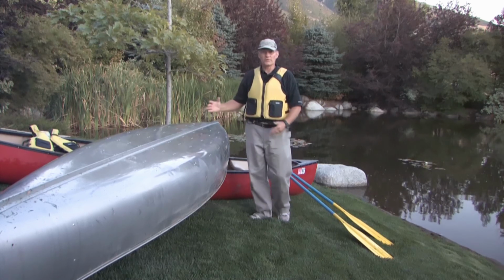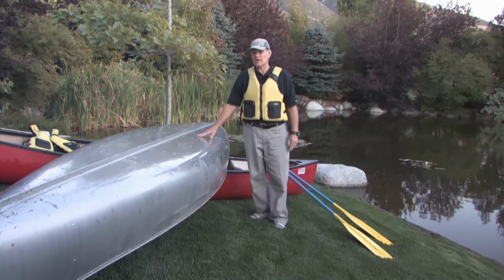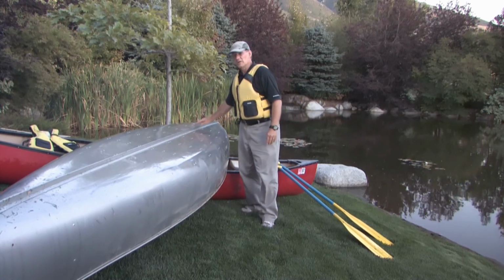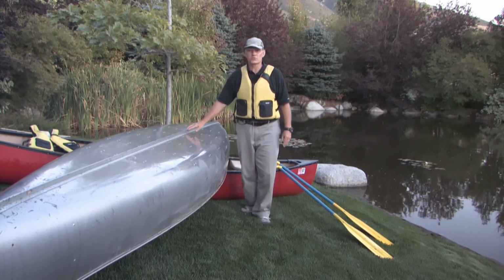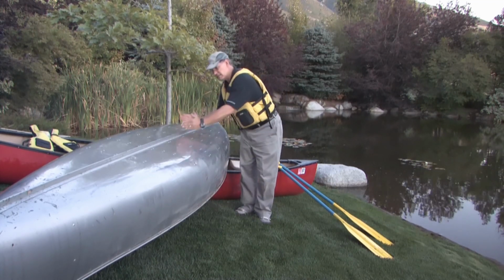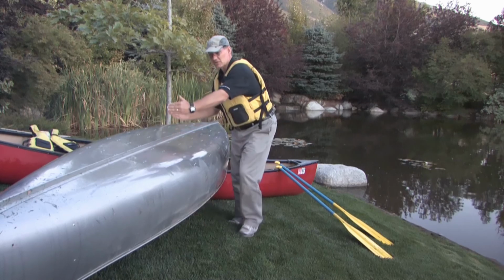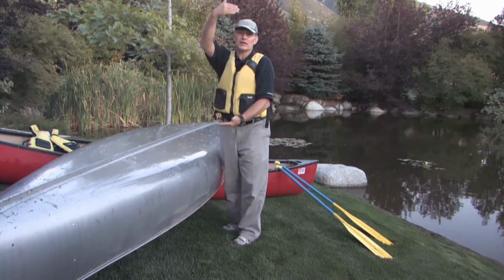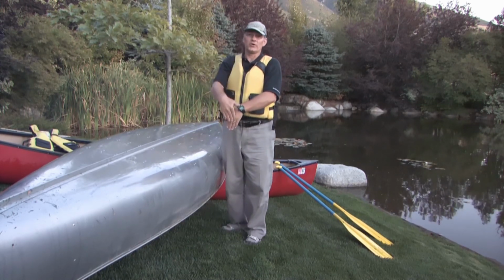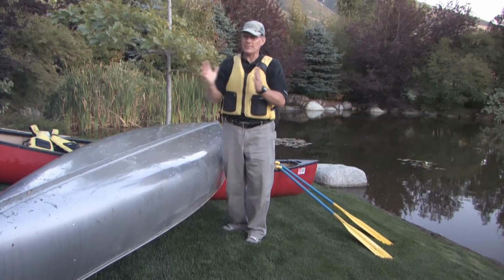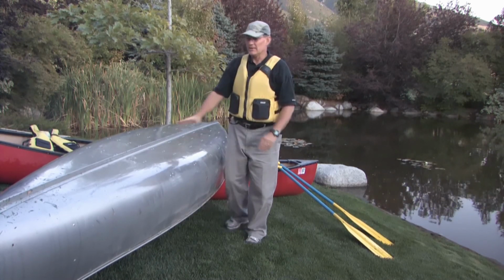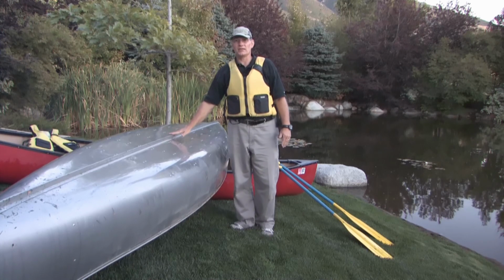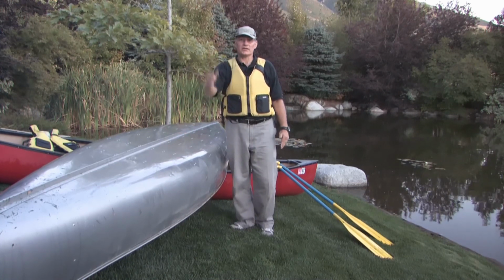Now you can see that we've got our canoe turned over, bottom side up, and you can see the keel that runs the length of the boat. This adds a lot of strength to the boat, but if you were to take this keel and chop it up in sections and stack those sections up, you'd have basically a dagger board on a sailboat that would keep it from going sideways. And that's the same thing that this does. This is a great lake boat, helps us to go straight and true.